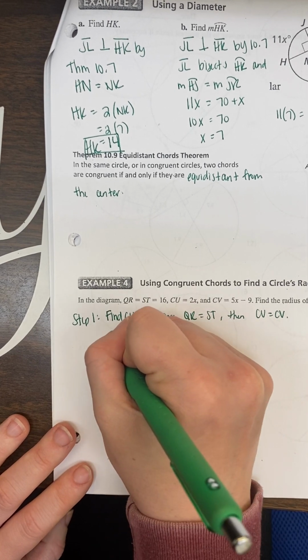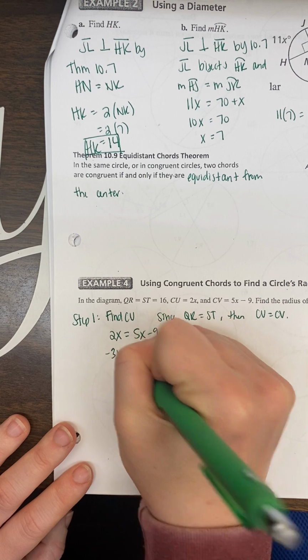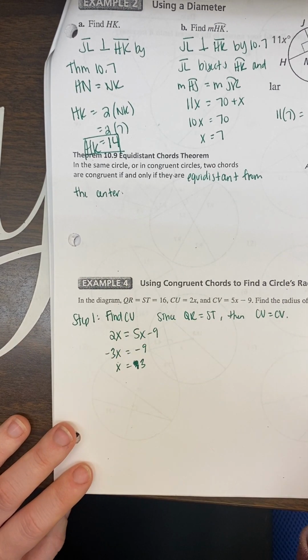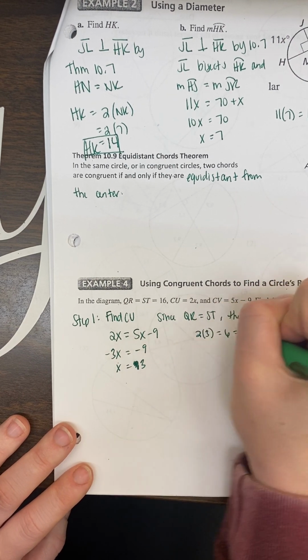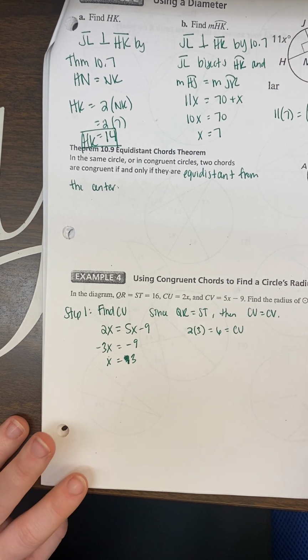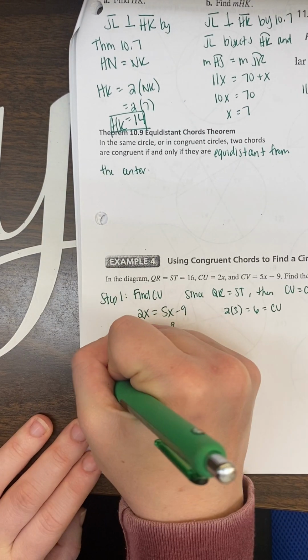Subtract 5x and you get negative 3x equals negative 9. So x equals 3. Plug that back in. 2 times 3 is 6. So CU is 6. I'm just going to write over that 2x.